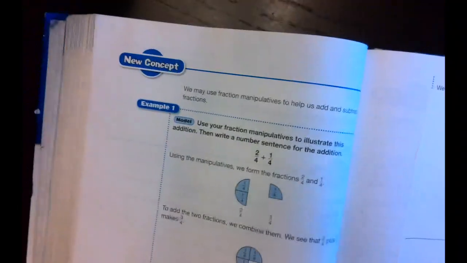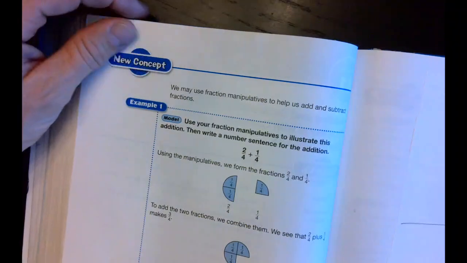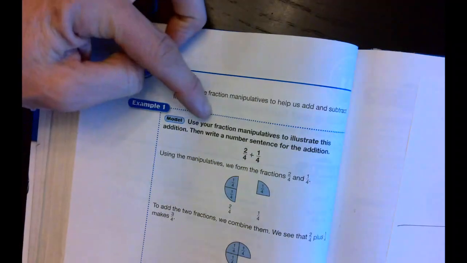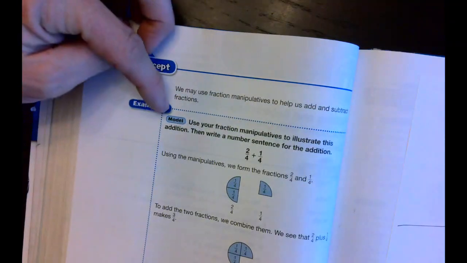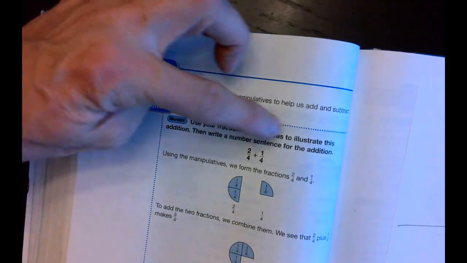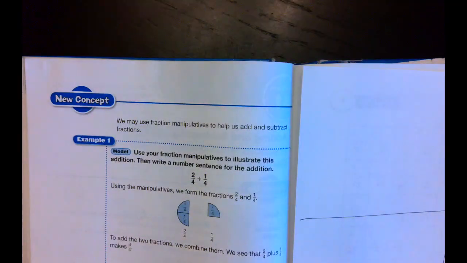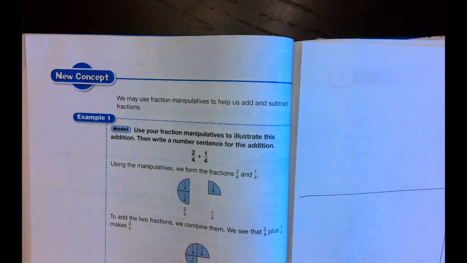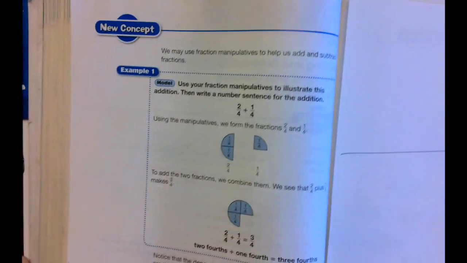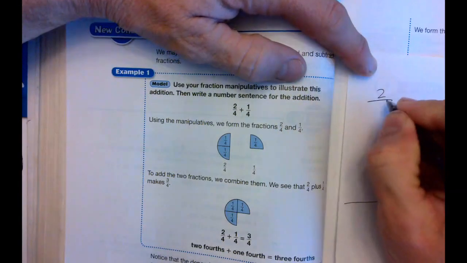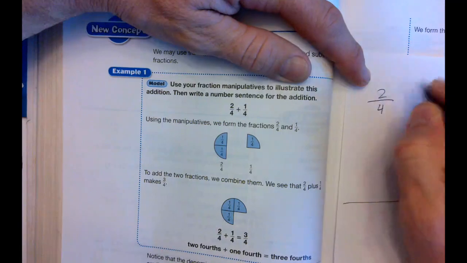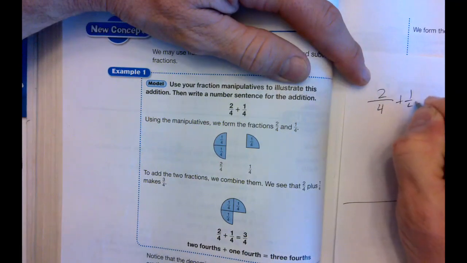First of all, we may use fraction manipulatives to help us add or subtract fractions. Use your fraction manipulatives to illustrate this addition, then write the number sentence for the addition. So if we were at school, we would have these little fraction pieces. Obviously, you don't have those right now, but it's pretty easy. Here's what you're going to do. You're going to write it out horizontally with each other, 2/4 plus 1/4.